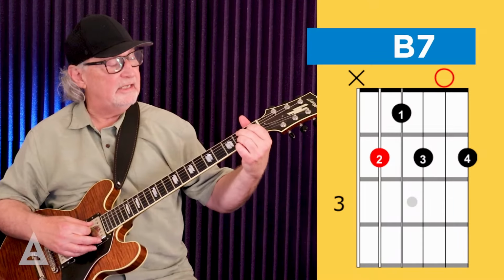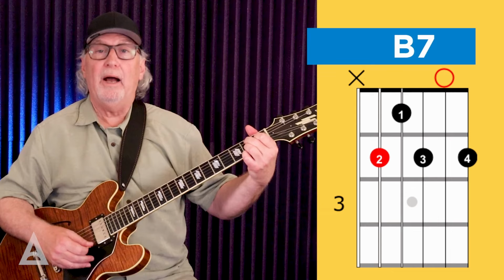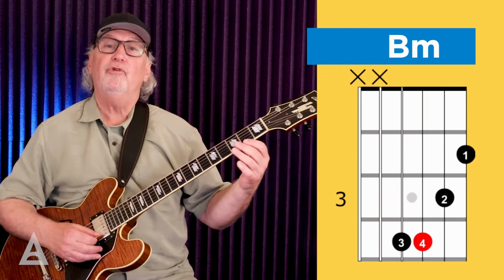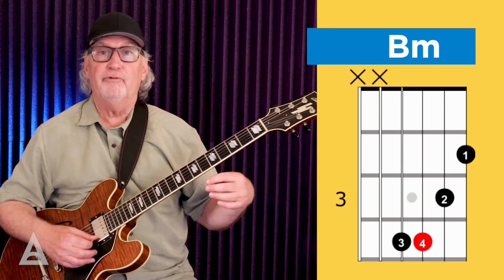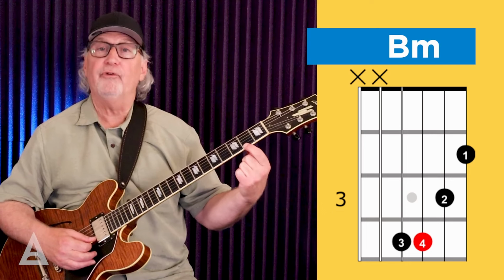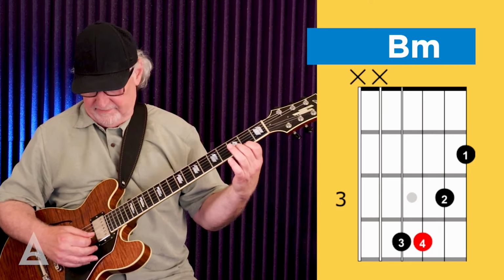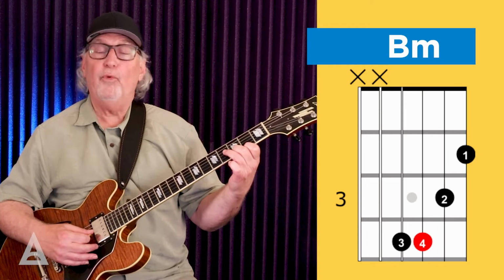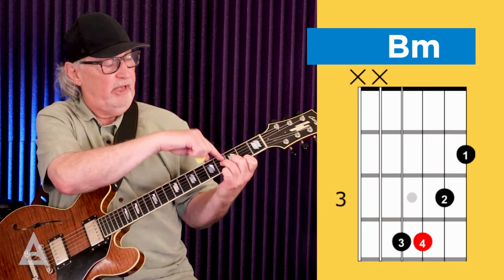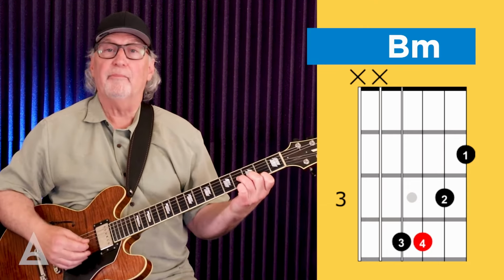This is the B7 chord. Then we're going to play B minor. The B minor uses what I call a stair step shape. Just check this out. You take your 1st finger and you put it on the 2nd fret of the 1st string, the 3rd fret of the B string, and the 4th fret of the G string. And you see what we've got here? They look like stair steps. And so we call this a stair step shape.